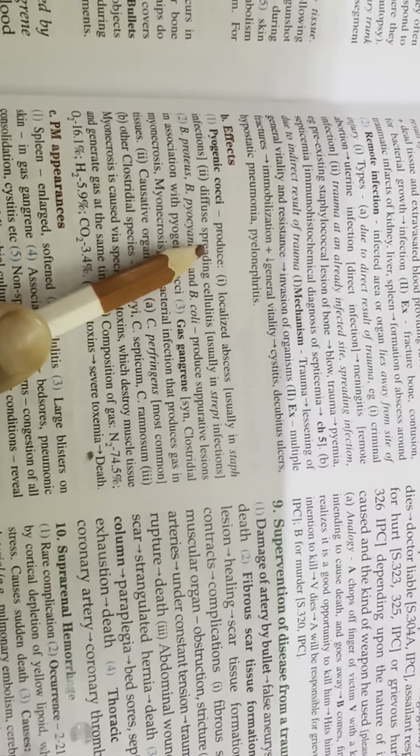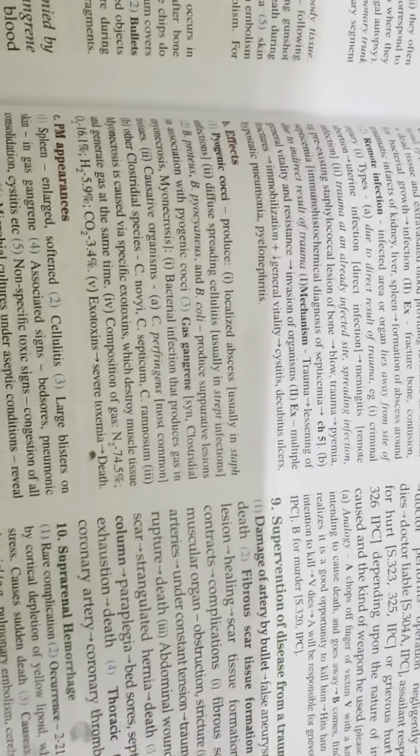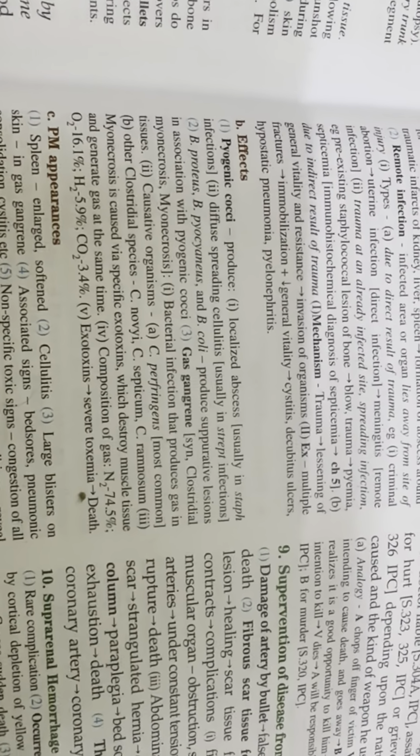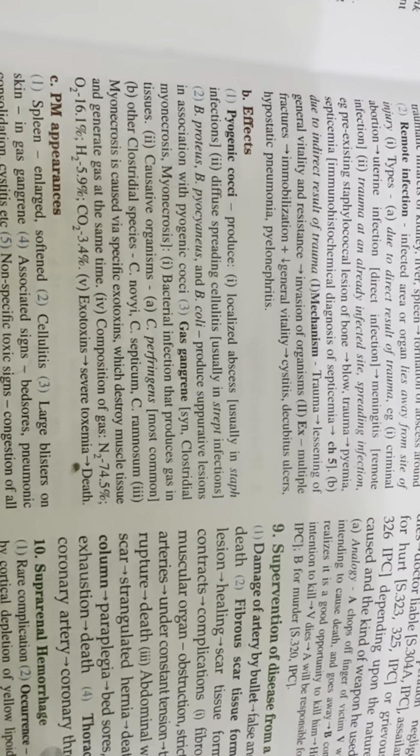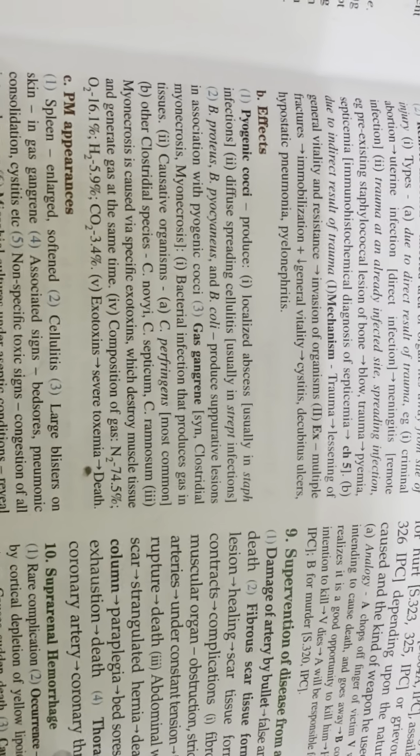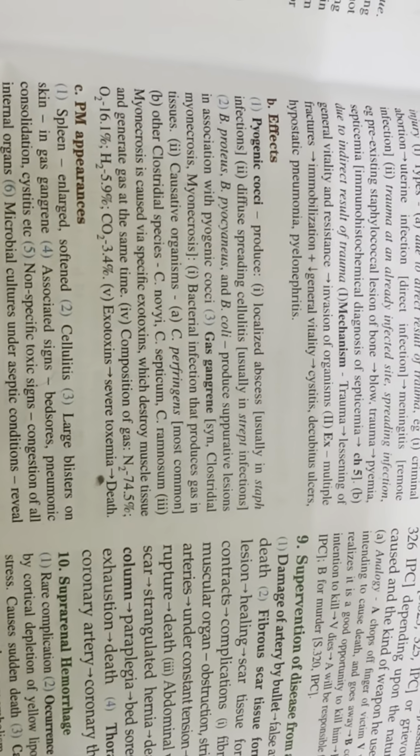Effect: pyogenic cocci produce a localized abscess, usually in staphylococcal infection, and diffuse spreading cellulitis, usually in streptococcal infection. Bacterial Proteus, bacterial pyocyaneus, bacterial E. coli produce suppurative lesions in association with the pyogenic cocci.